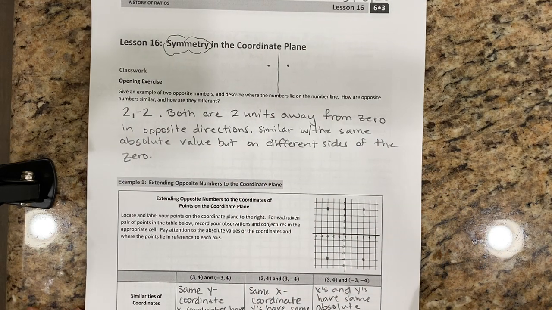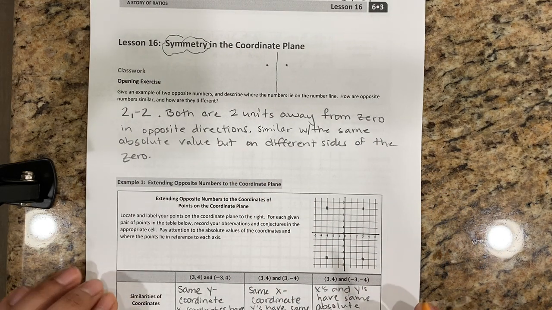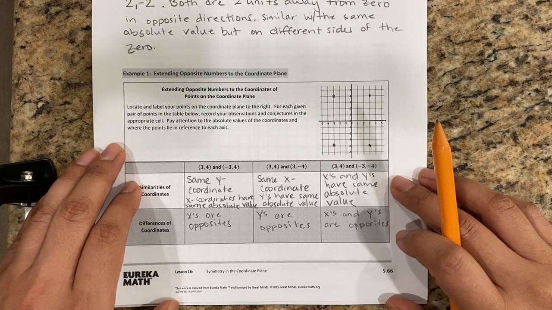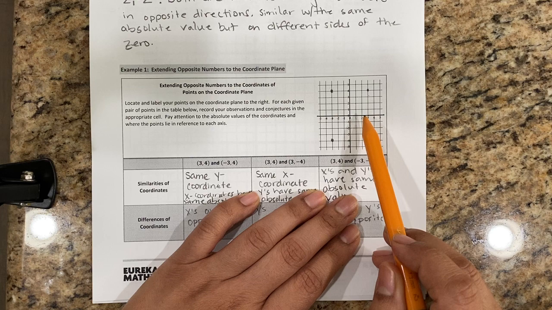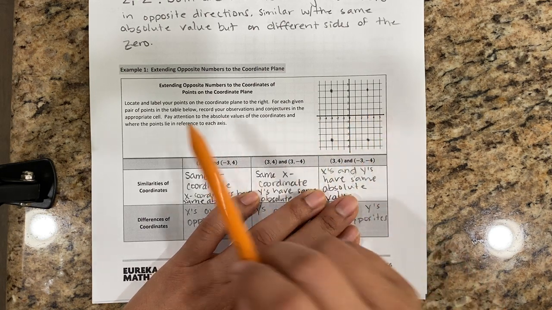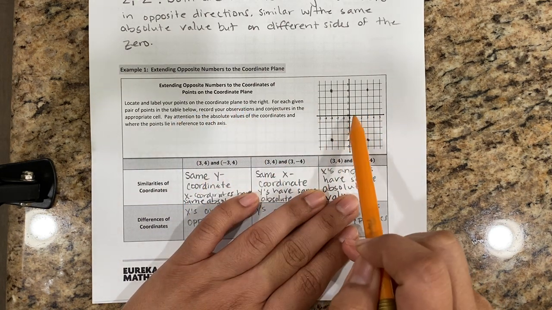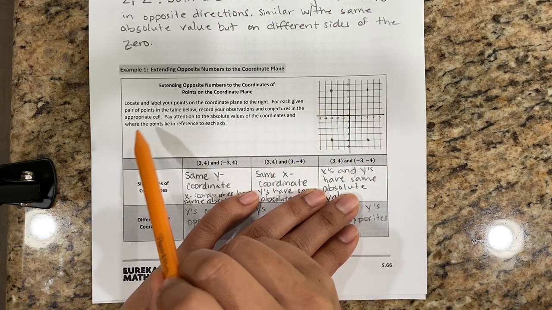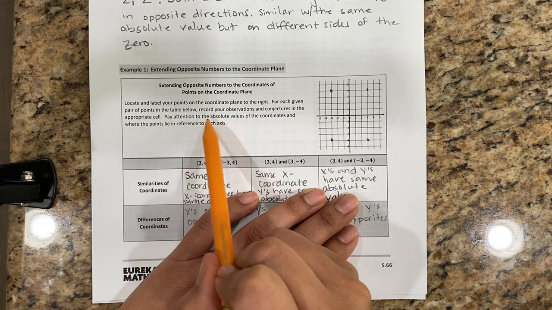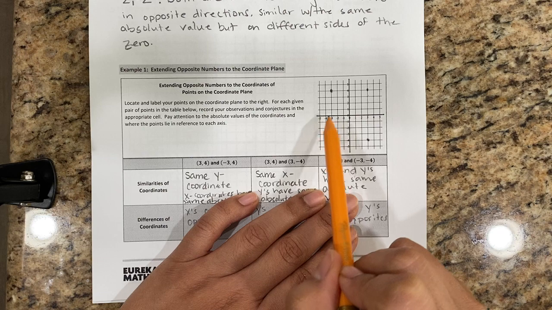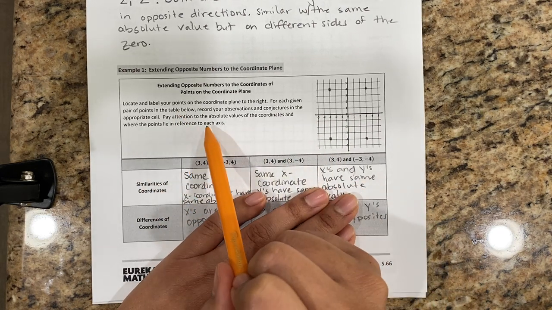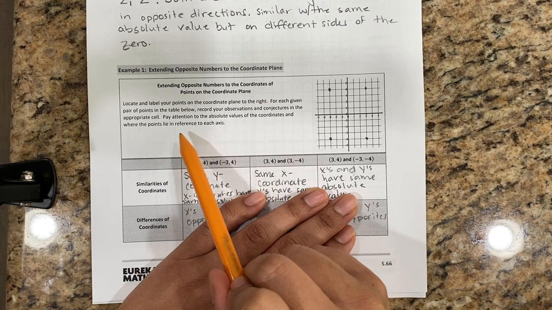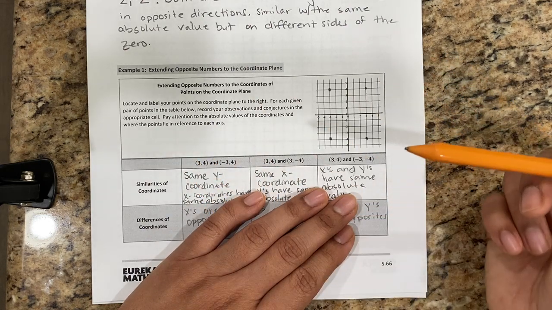Okay, so now let's go into example 1, extending opposite numbers to the coordinate plane. So I went ahead and pre-plotted all of these points already onto this little coordinate plane that they gave us here. Locate and label your points on the coordinate plane to the right, so you're going to do that as well. For each given pair of points in the table below, record your observations, so what you see, and conjectures in the appropriate spot. Pay attention to the absolute values of the coordinates and where the points lie in reference to each axis.